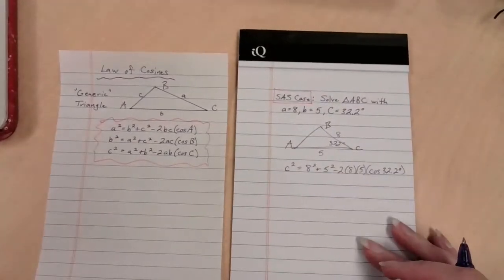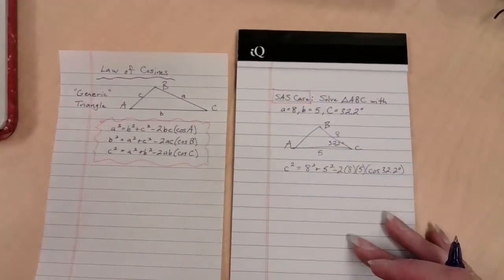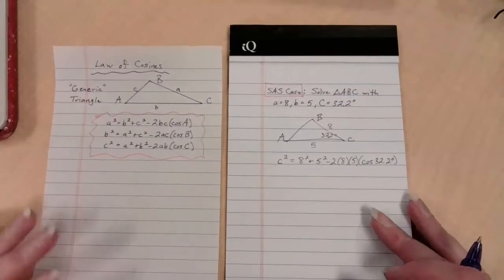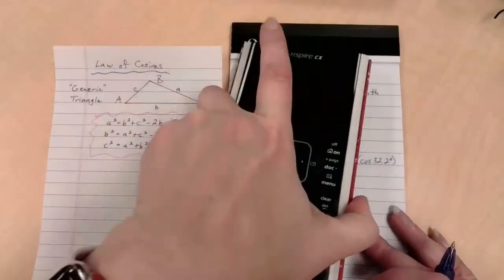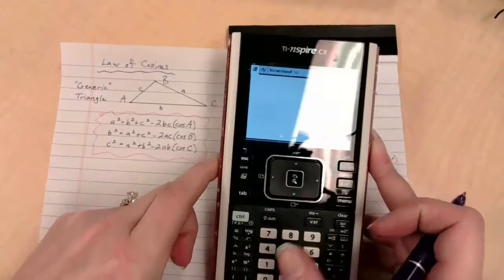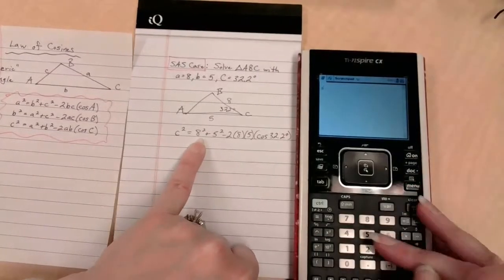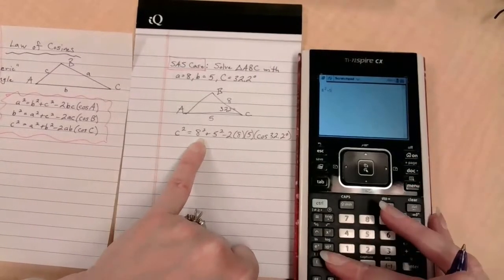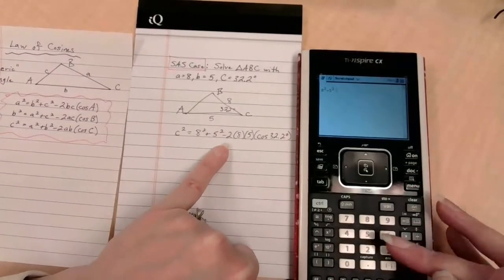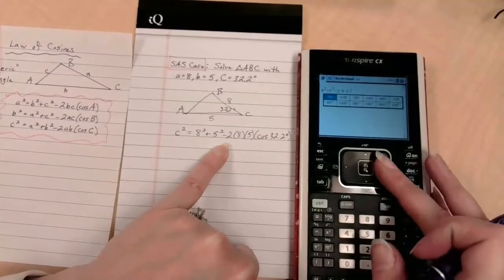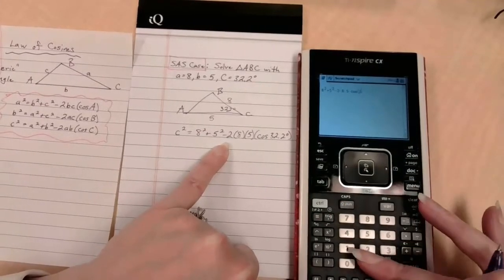How does this work? Exactly as you see it. All you've got to do is be careful, and I really do mean you've got to be careful with this. Order of operations, that's still a thing, and that's a very, very real thing. So can I type this in all at once? Why not, I suppose. So we are talking 8 squared plus 5 squared minus 2 times 8 times 5 times the cosine of 32.2 degrees.